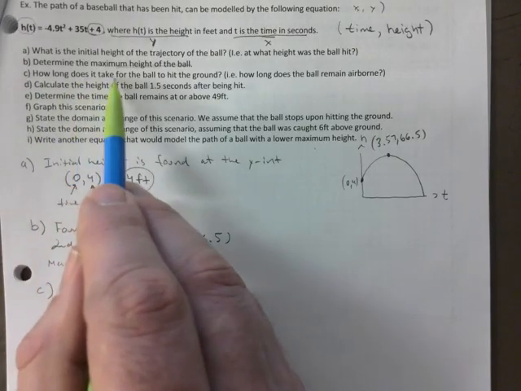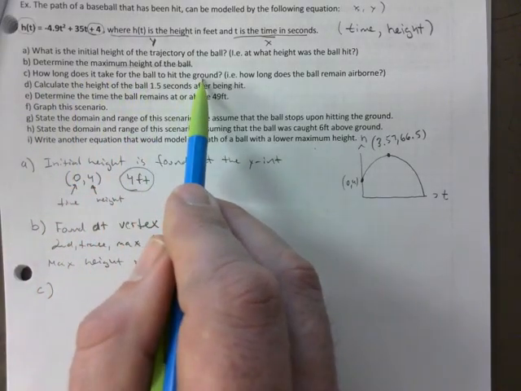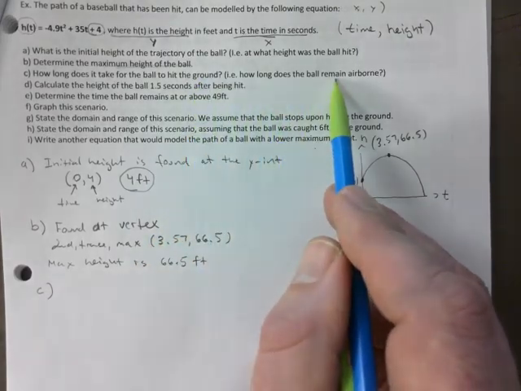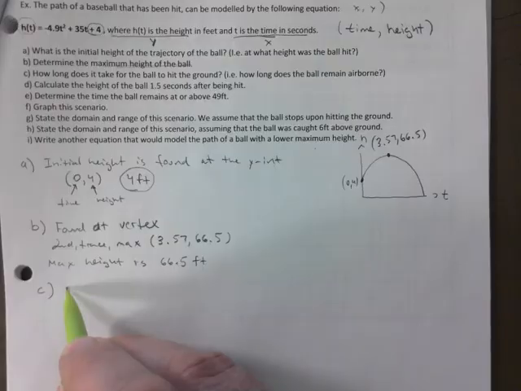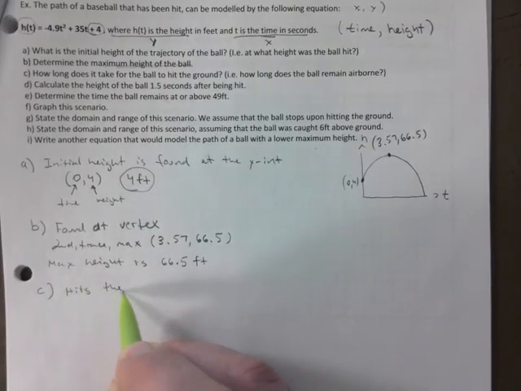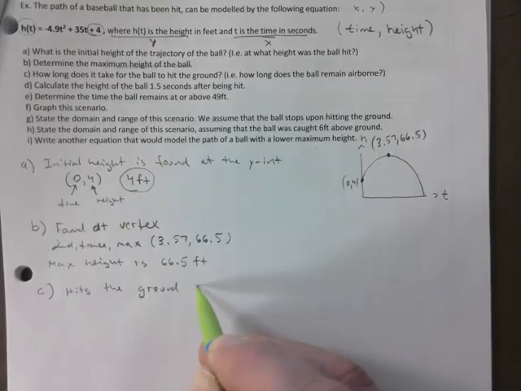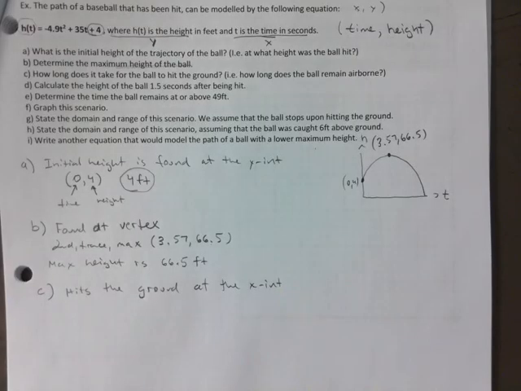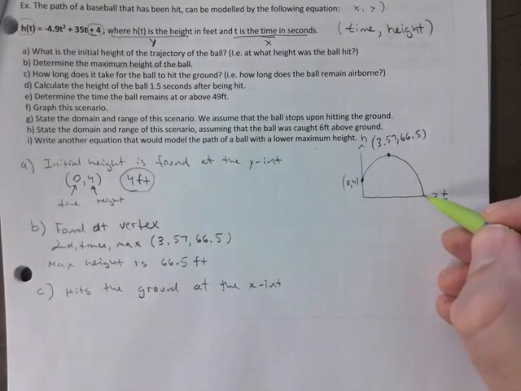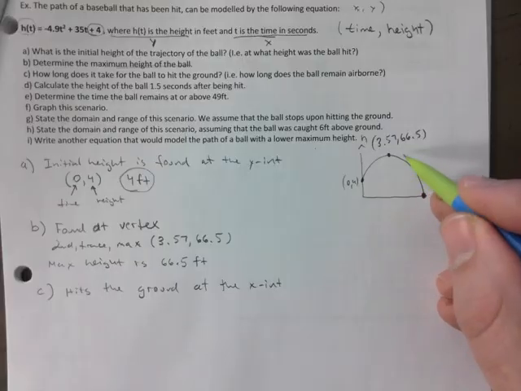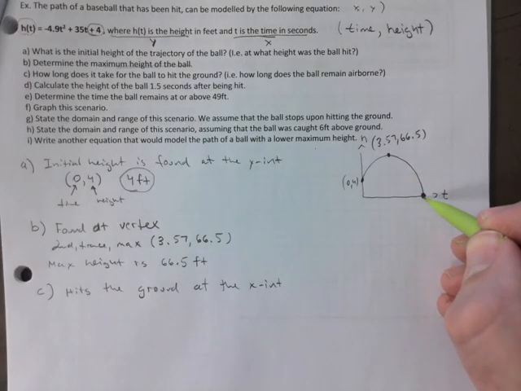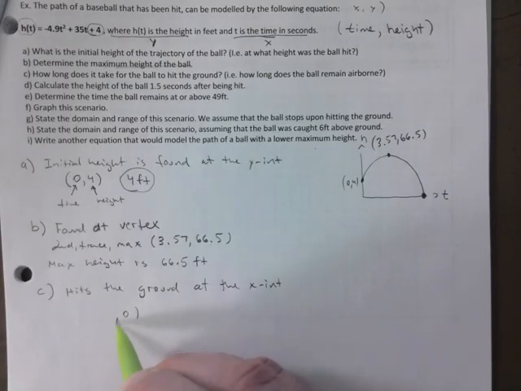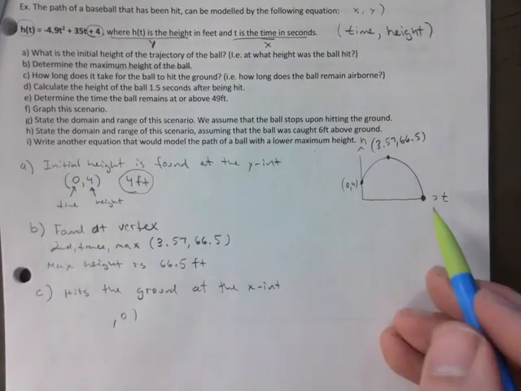How long does it take the ball to hit the ground? Right? How long does it remain airborne? It hits the ground at the x-intercept. And so it's right here. We're interested in this point right here because we know that that'll give us the time it took to hit that point. I can tell you this, the y value is going to be 0, correct? The height, because it's going to hit the ground at that point.